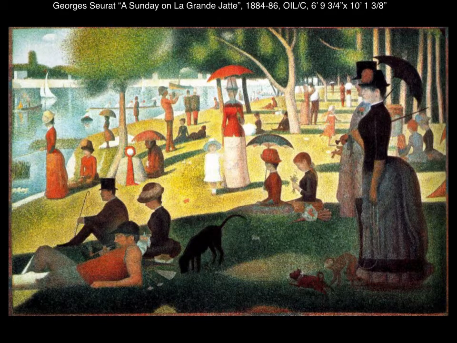Has anyone seen this famous piece before? Seurat's A Sunday on the Grand Jatte. Seurat was an impressionist. He liked to play with simultaneous contrast and after image. Impressionists tinted the shadows with complementary colors of nearby highlights. And he does something very interesting here. It's called optical color mixing.